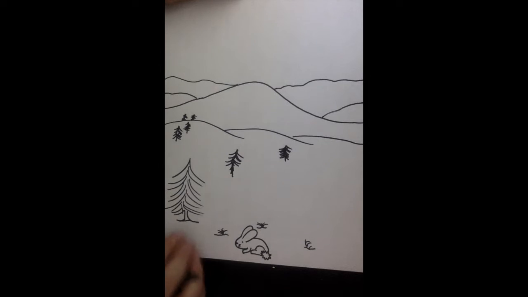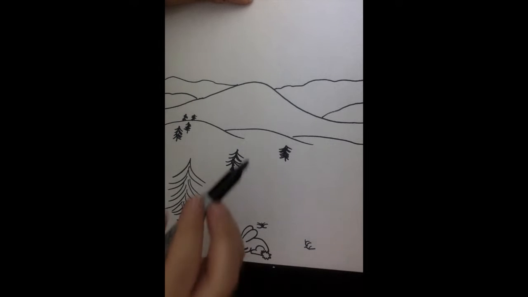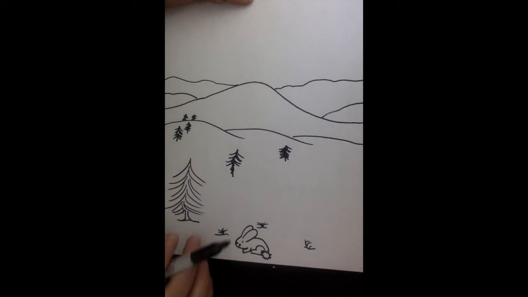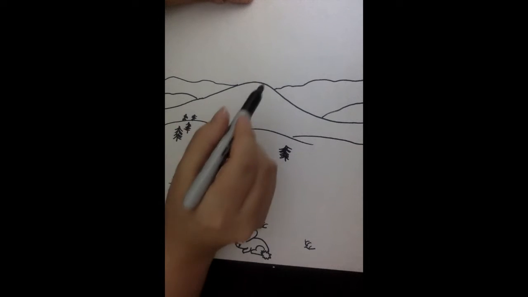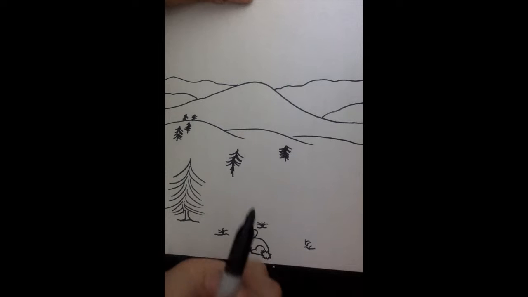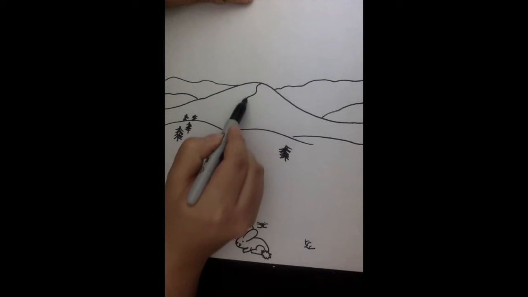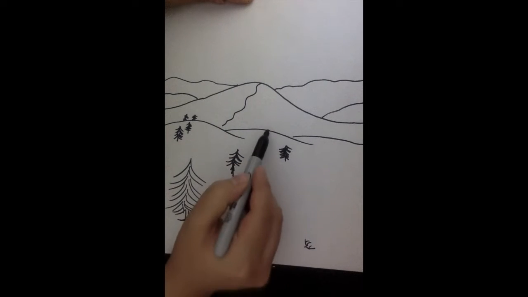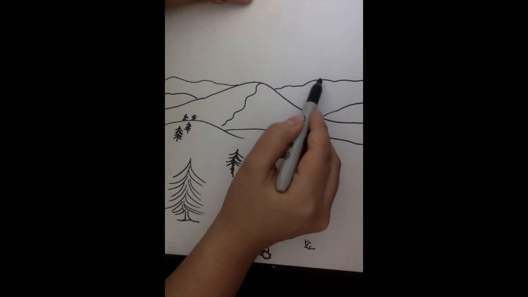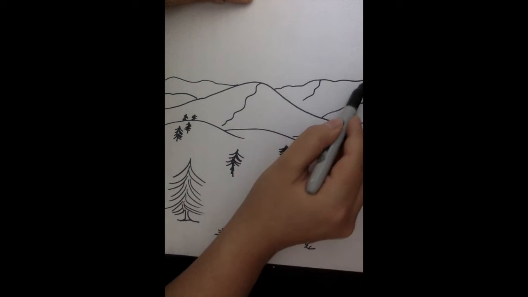Now that I've added most of my design down here, I can start thinking about how I can add some shadows to my mountains. Now, one way is to add some unique lines. So here's what I'm going to do. In the middle of my hill where it goes up, I'm going to do a little curved line coming down. And I'm going to do that in the middle of all of my hills.